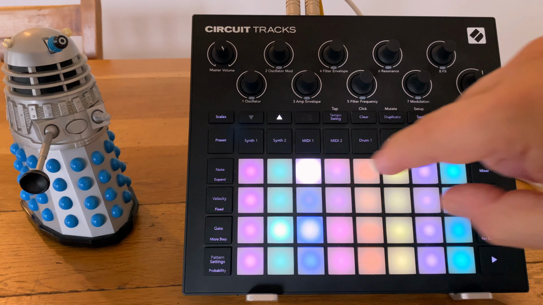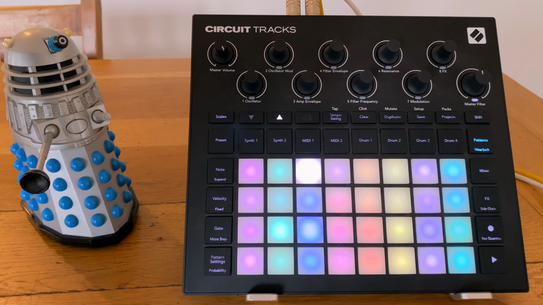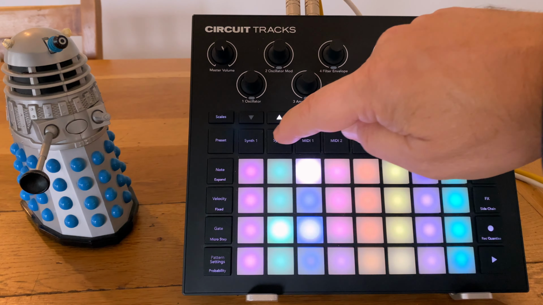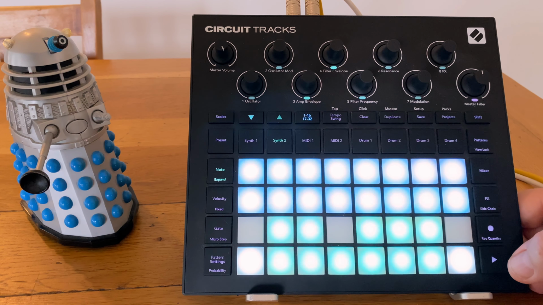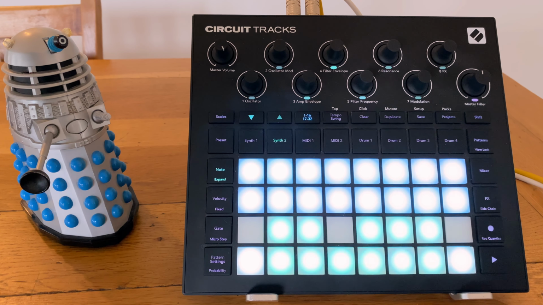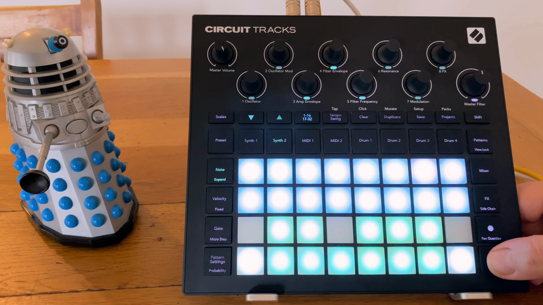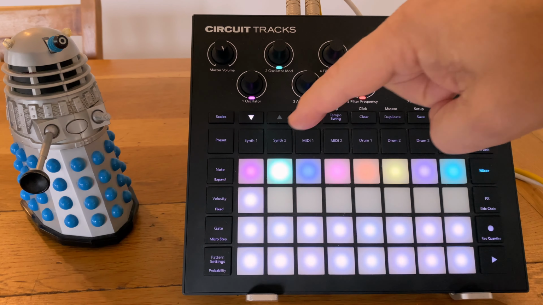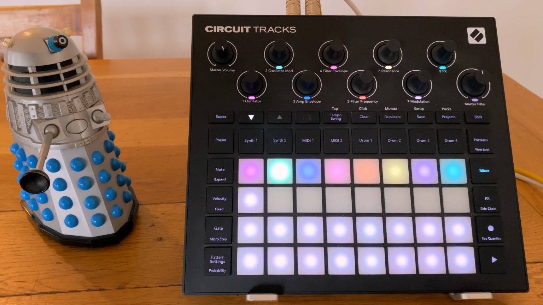Now rather than have you be exposed to my dodgy playing again, here's one that I've recorded earlier. This is a chord sequence over the top of the arpeggio. Again, you can see it's only one voice that's playing there.